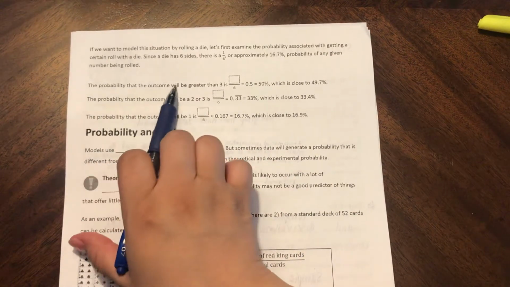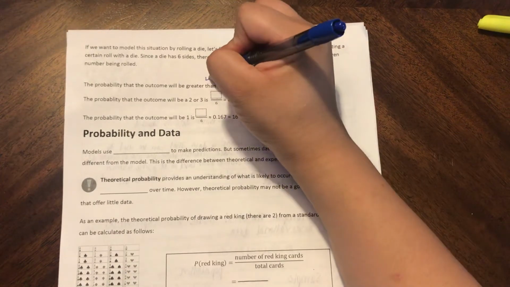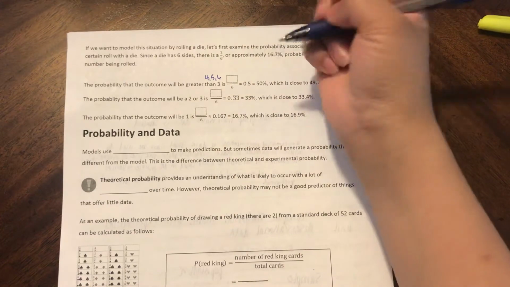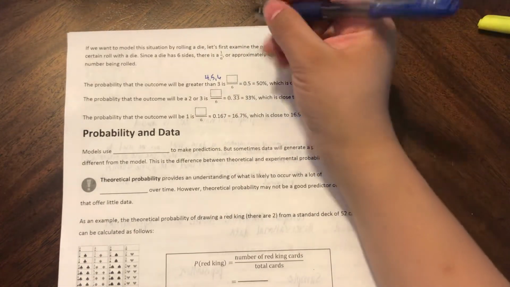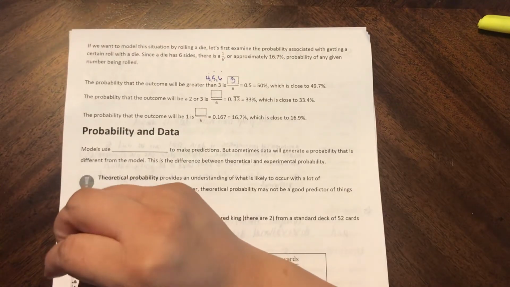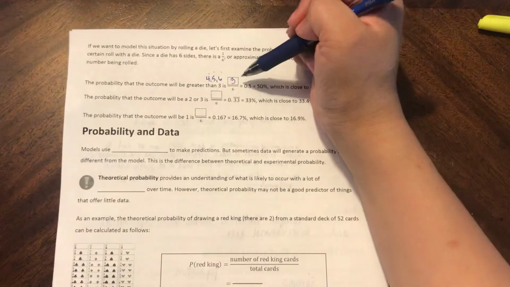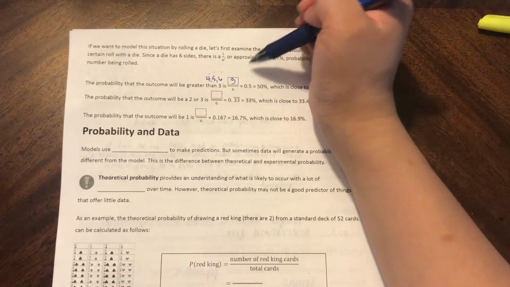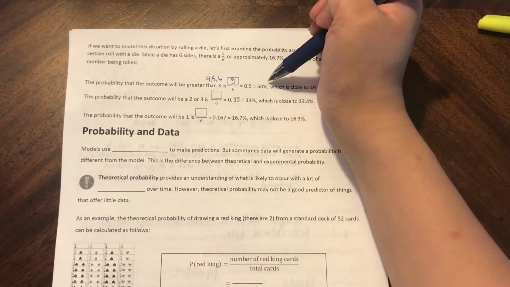The probability that the outcome is greater than 3. So let's think about it on a die. What numbers are greater than 3? 4, 5, 6, and then after that you stop because there isn't a 7 or an 8 or so forth on a die. So that's 1, 2, 3 numbers. So there's 3 out of 6 chances of getting a 4, 5, or 6. Well, that's going to reduce to 1/2, which is another way of saying 0.5, which again is 50%.